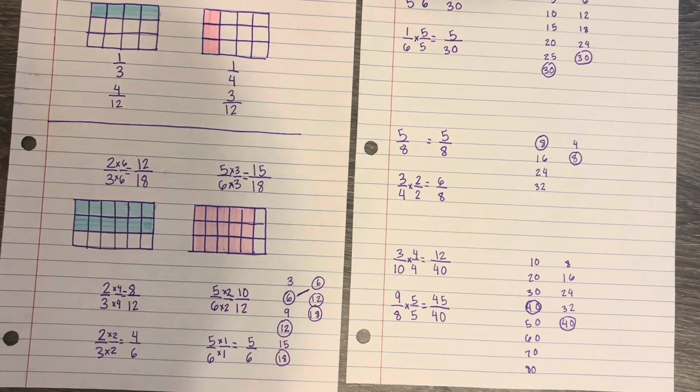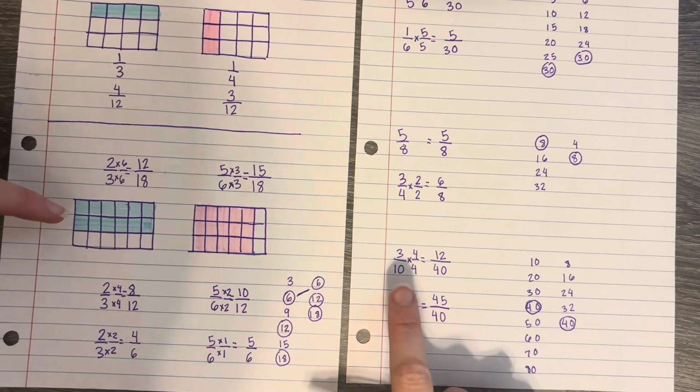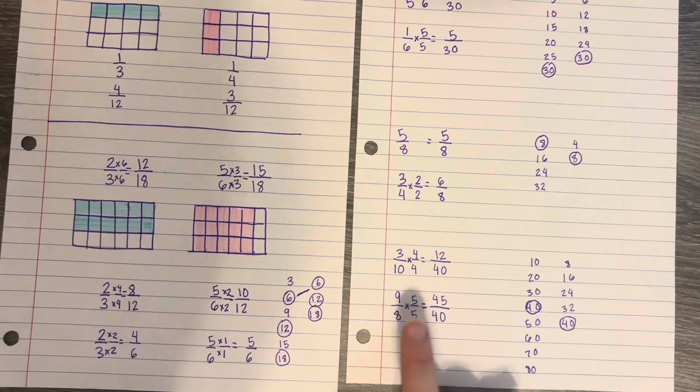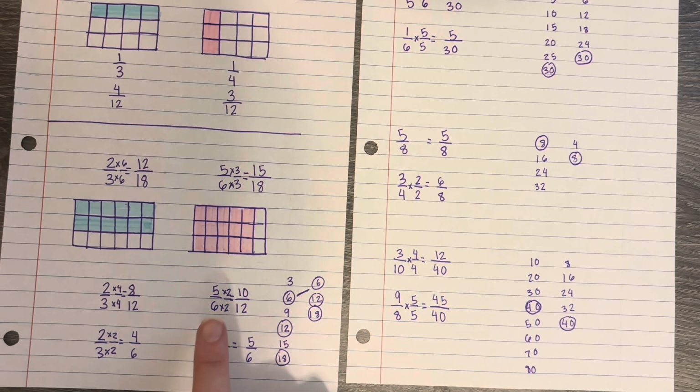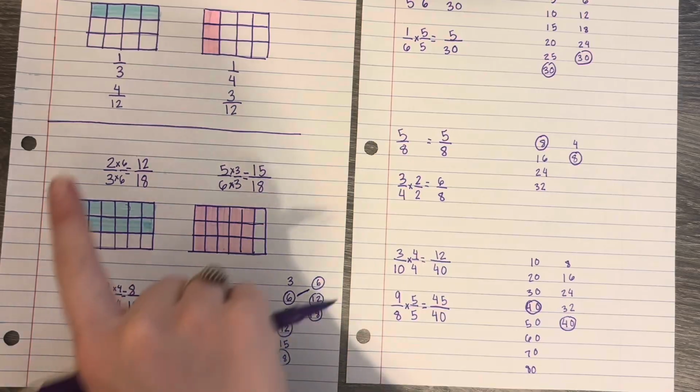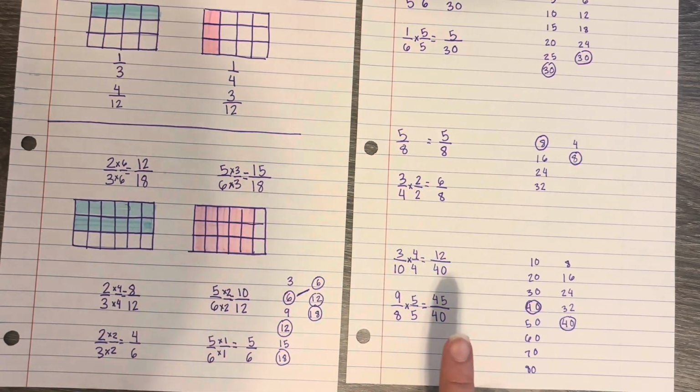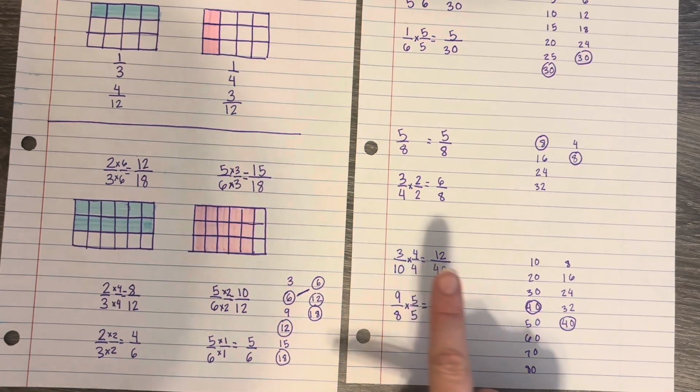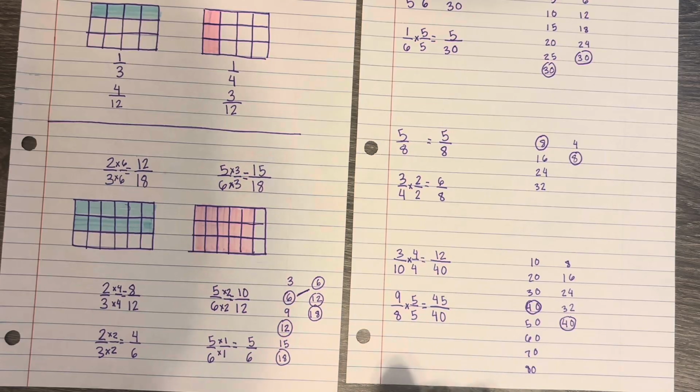Think back to our first examples where we're using the models. If we were to model 3/10 and 9/8 and then use the other denominator to partition these, we would end up with 40ths, 40 pieces in this whole. Those would be really, really tiny. Models are great to prove our thinking, but when we get to fractions that are a little bit more complicated, we need to know how to do it numerically.